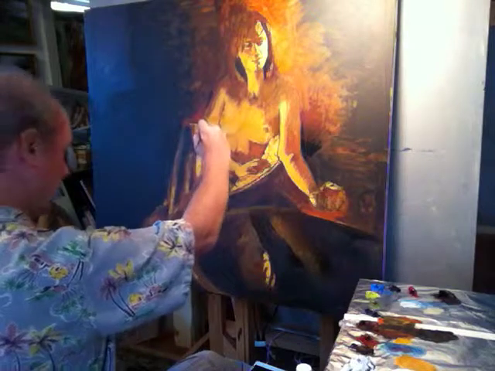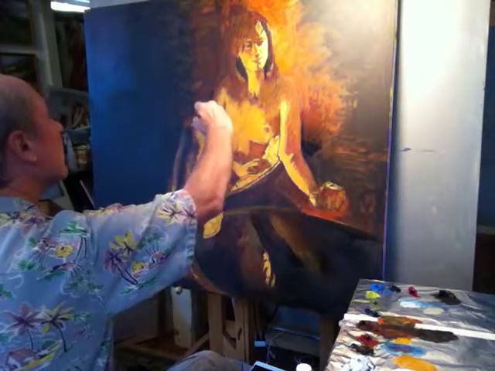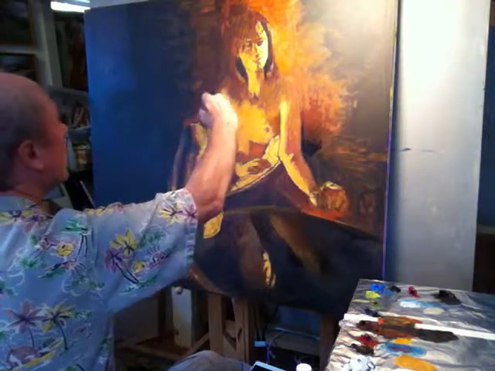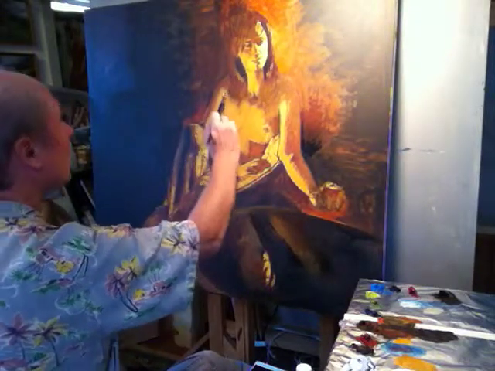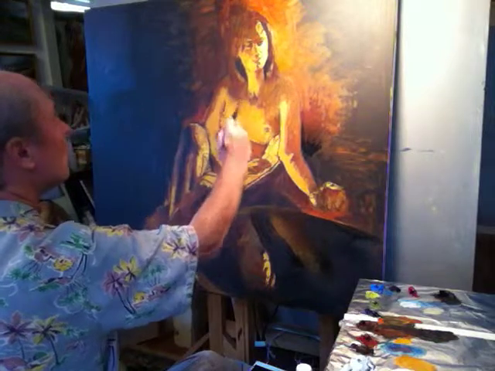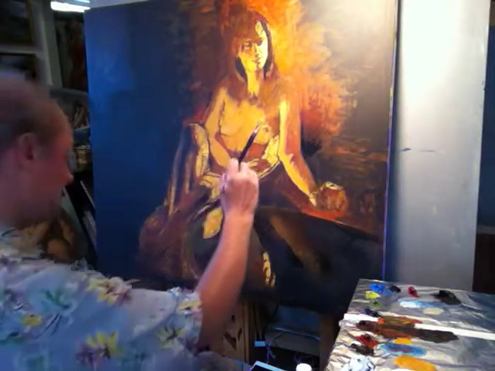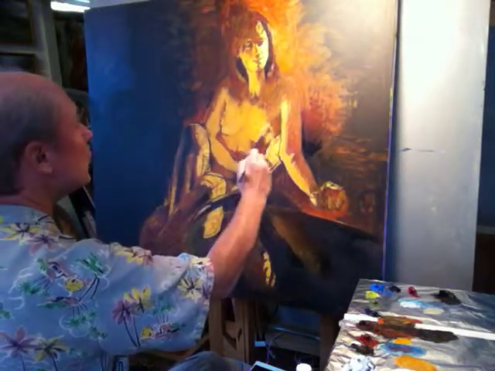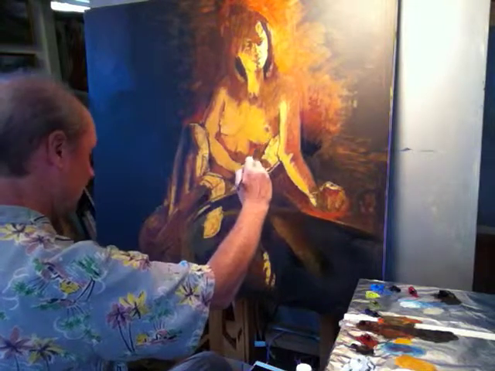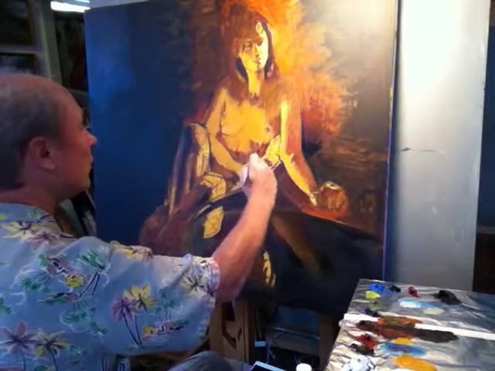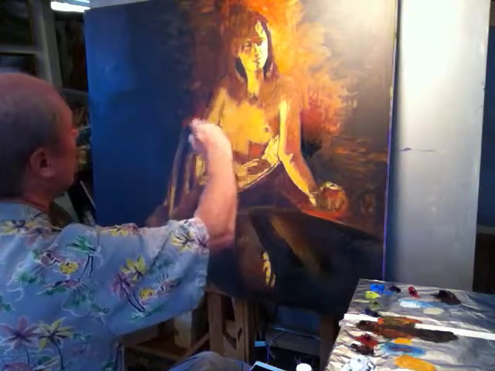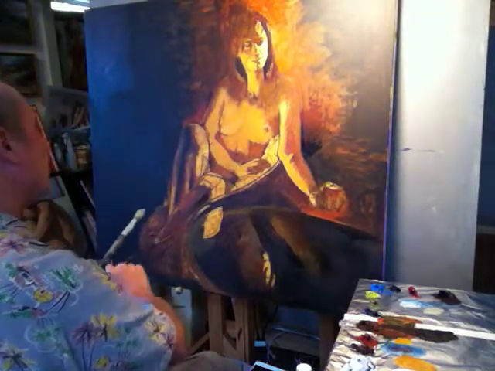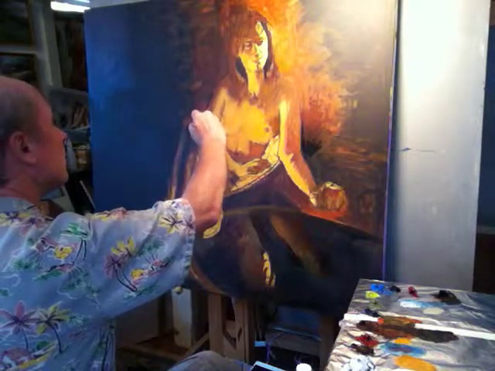Okay. So softening these edges will help to make the form rounded. And we have to be careful where edges are hard and where they're soft. But generally speaking, with a figure, most of the edges are going to be soft, especially at the transition points.